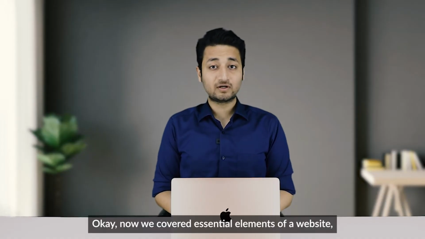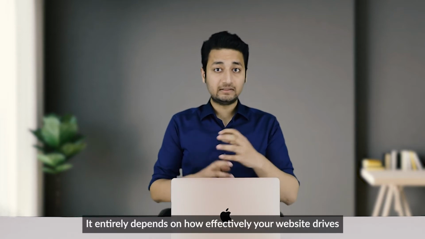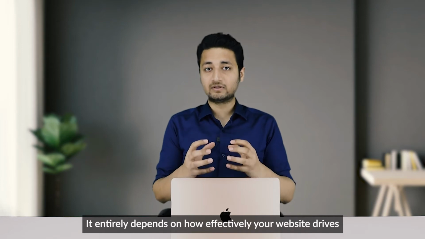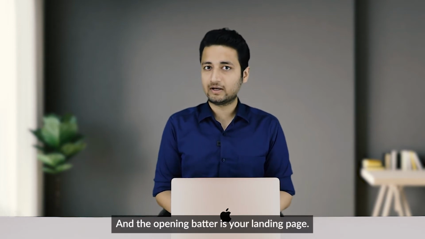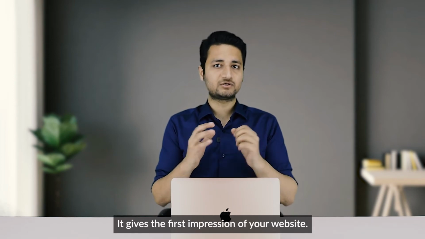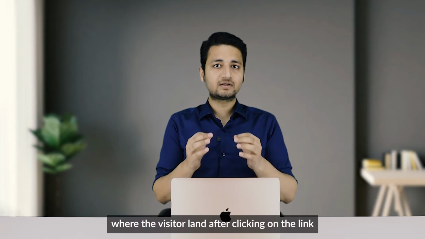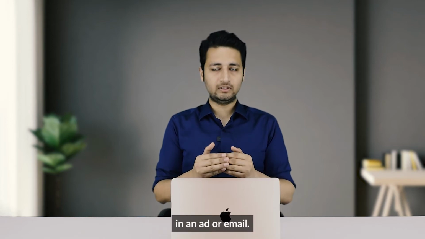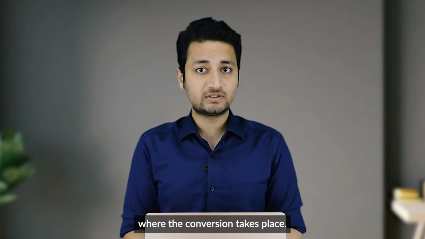Okay, now we covered essential elements of a website, but these are not enough. How do you plan the success of your business? It entirely depends on how effectively your website drives the sales of your courses, and the opening batter is your landing page. It gives the first impression of your website. It is the first page where the visitor lands after clicking on the link in an ad or email. It is the central component of your marketing funnel where the conversion takes place.